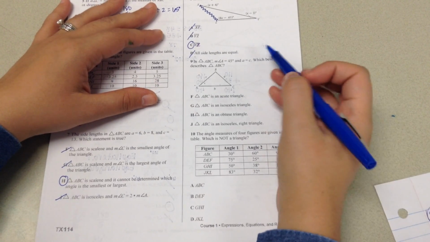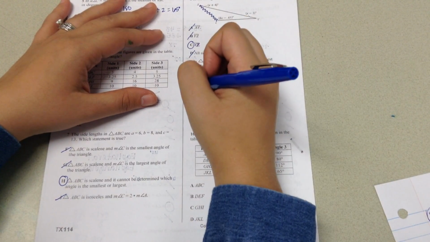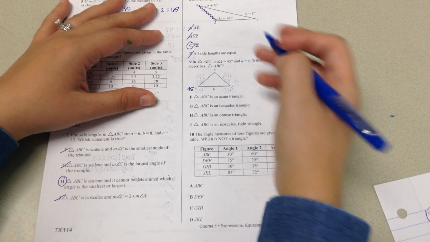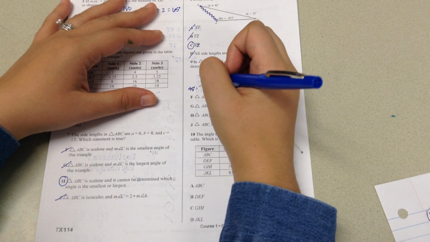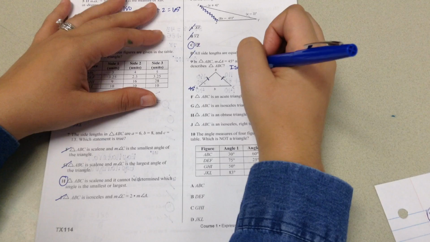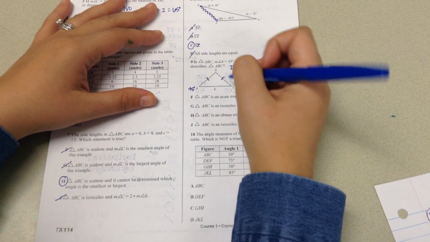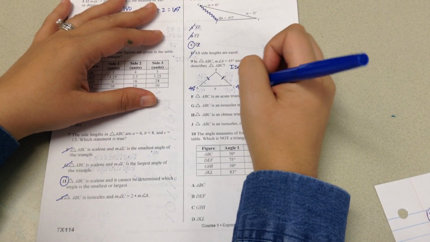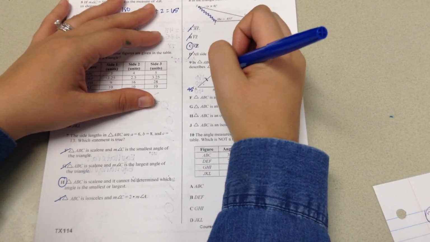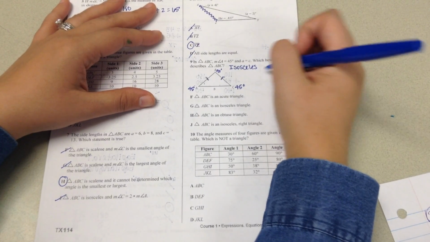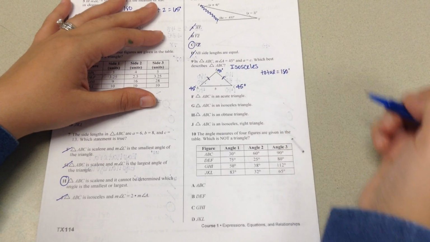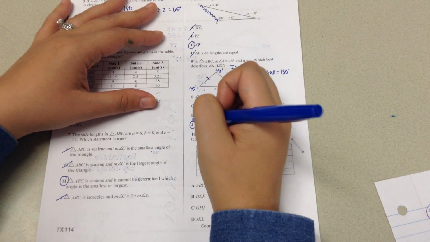Number 9, it says if A is 45 degrees, this is 45, and A and C are equal, so these are equal to each other, that means it's isosceles. That means this has to be also 45 degrees. So if this is 45, then this has to be 90 degrees because the total has to be 180 degrees. So the correct answer is J.